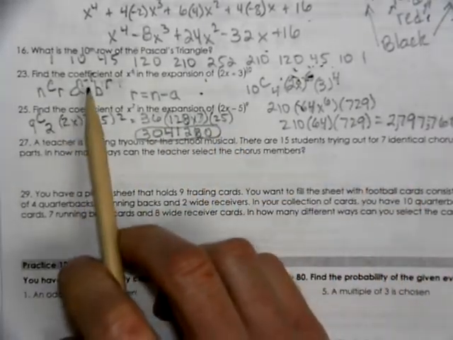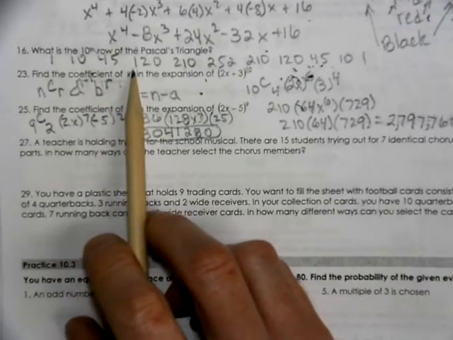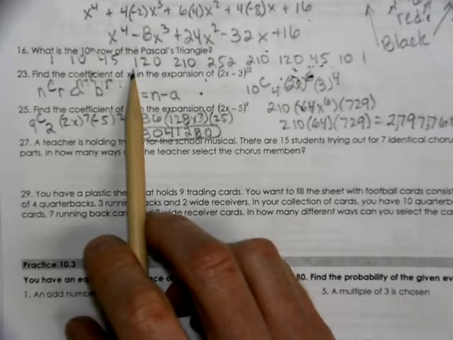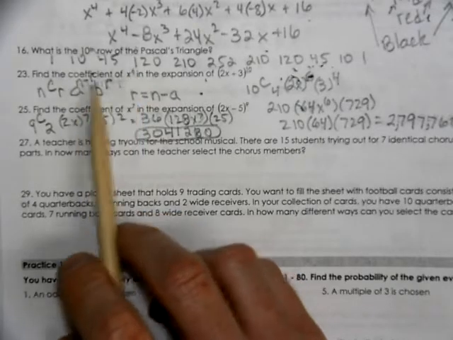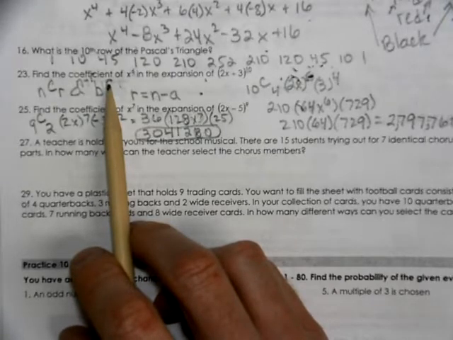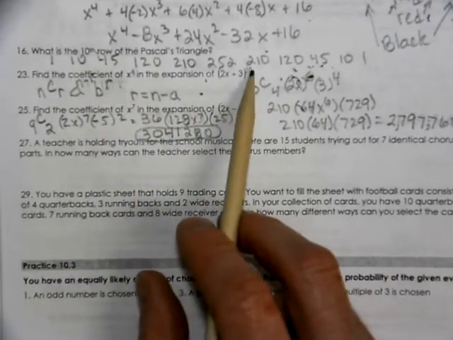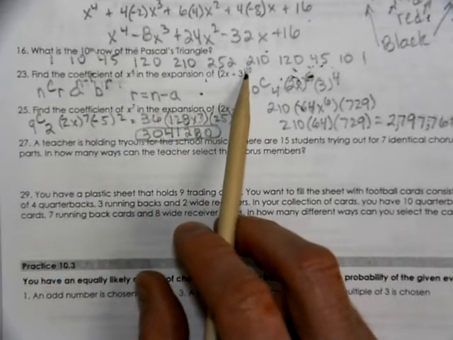So using our formula, the term here has to be that of what you're trying to find. Your R value is whatever it's going to take to get those two to add up to the power that you're looking for.